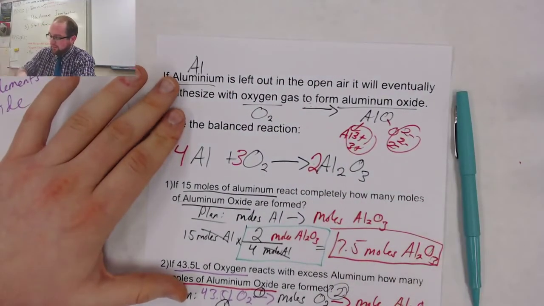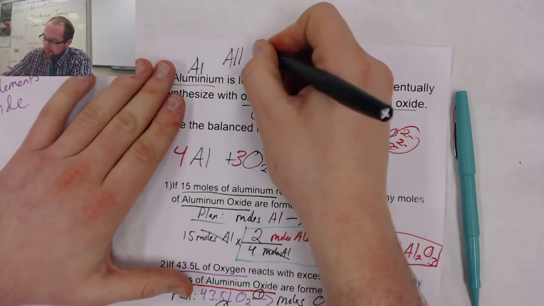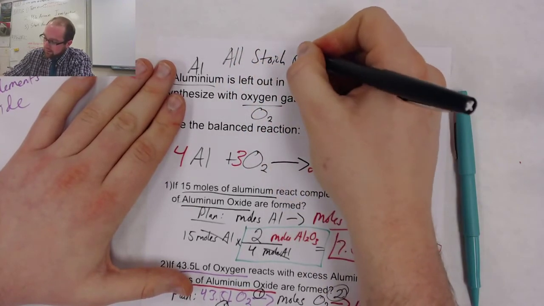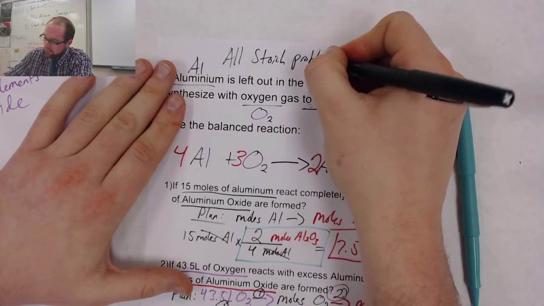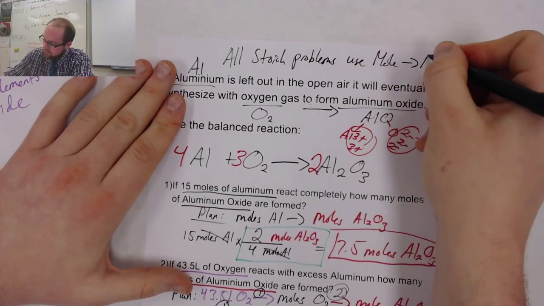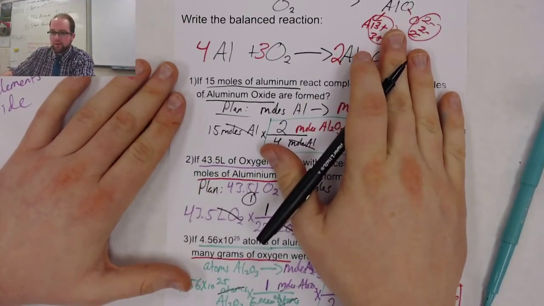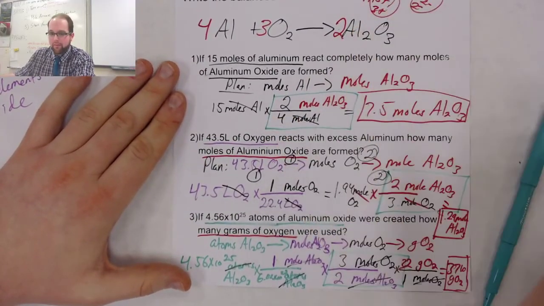Why don't we go ahead and remind ourselves of that here at the top as our final note: all stoich problems involve a mole to mole. So we can use that to help us set up all of our different problems today.